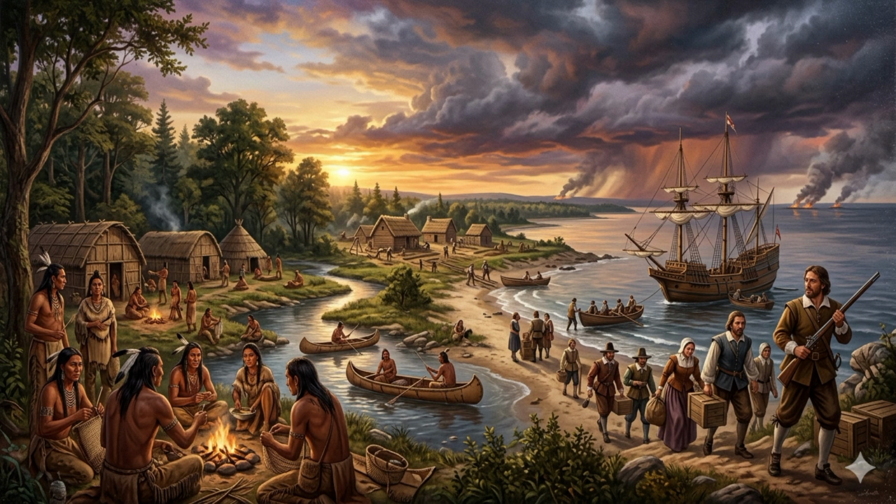Mass arrests of the victims. In one of the most disturbing aspects of the aftermath, black survivors were not treated as victims. Instead, many were treated as suspects. Thousands of black residents were rounded up by authorities and taken to detention centers. These included convention halls, fairgrounds, and open spaces surrounded by guards.